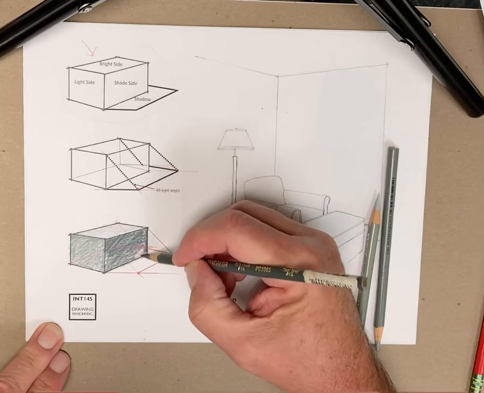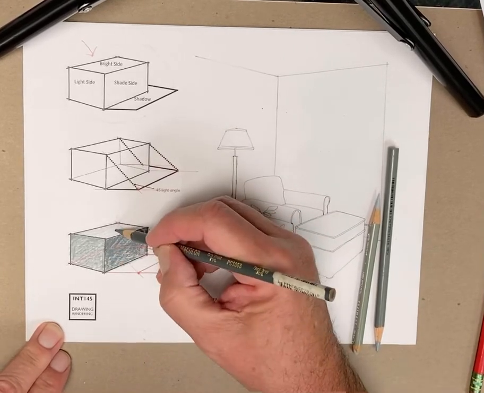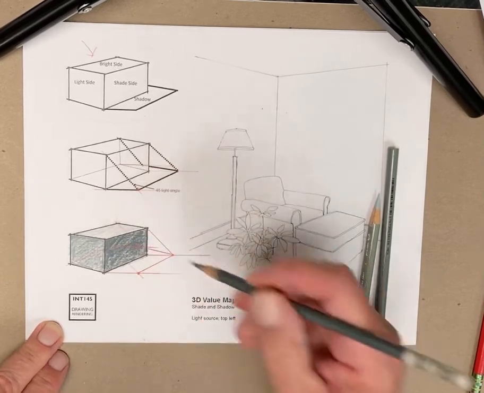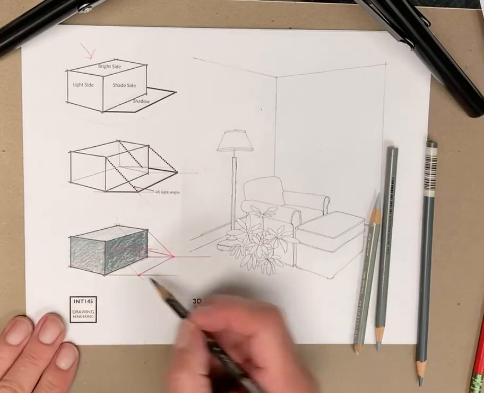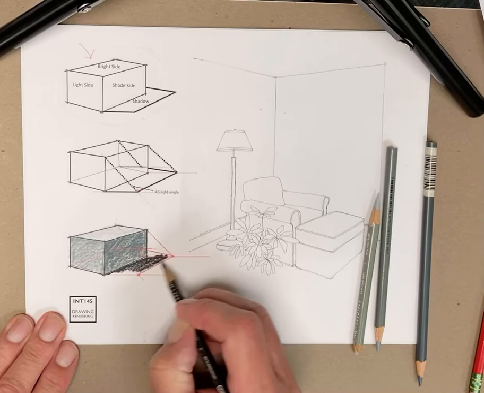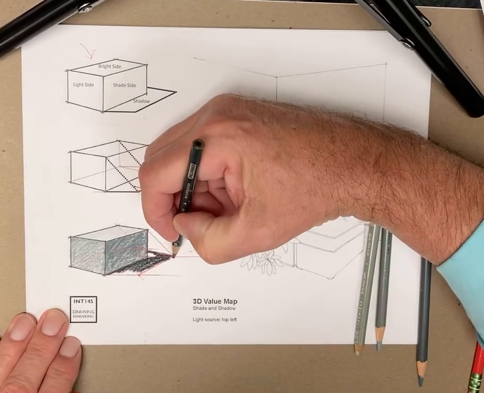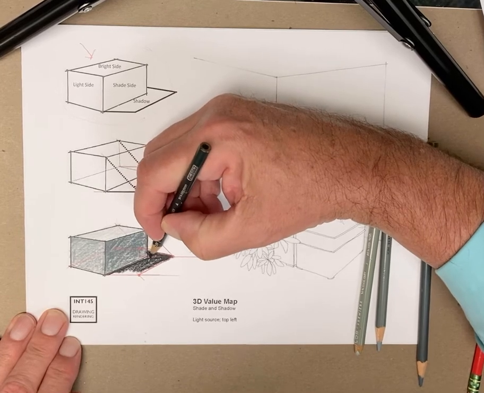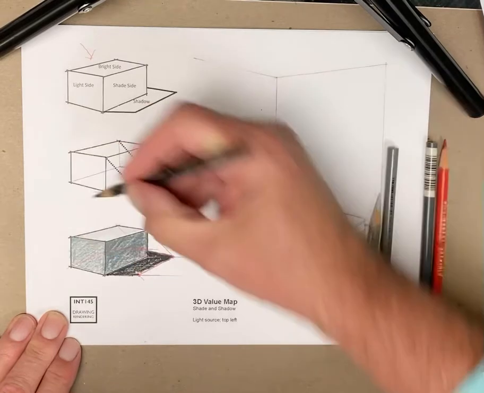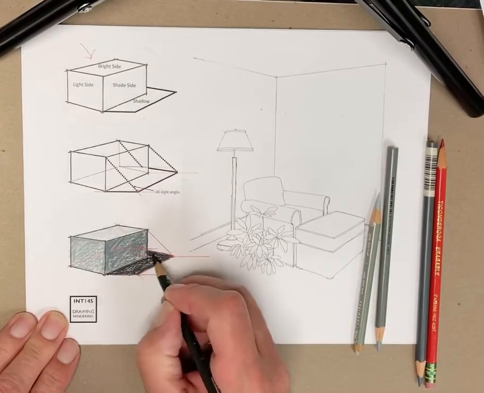And those are our three values of our cube: bright side, light side, shade side. And then lastly, with our 90, we are going to color in our shadow. Shadow is always going to be the darkest of all the sides. Not overly pretty, but you get the sense of what I'm doing.